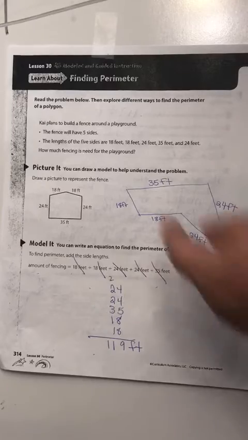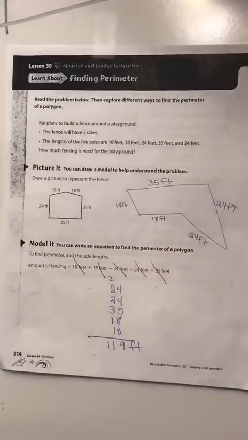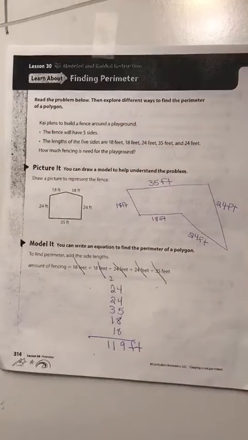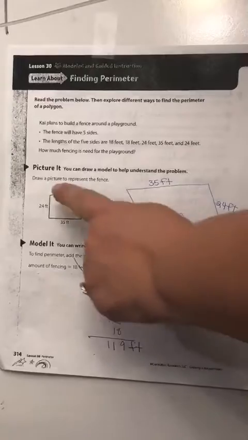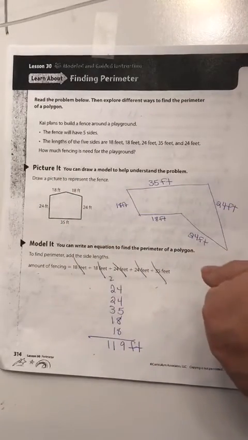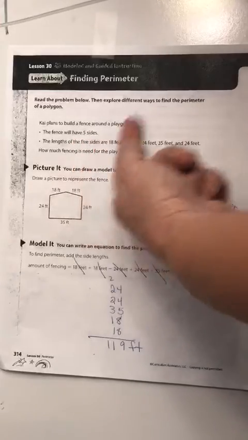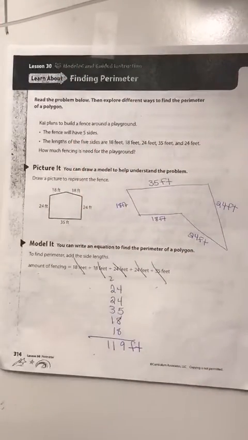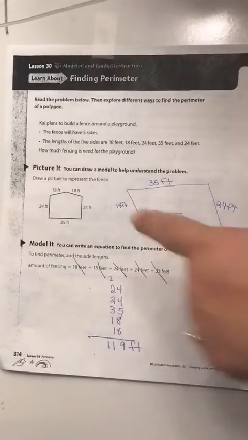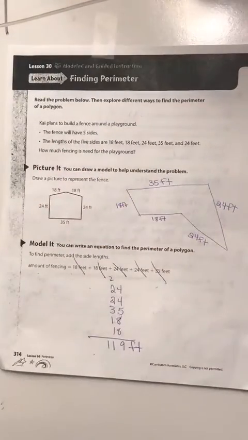So when we find the perimeter for Kai, if you'll look, they've already given you a problem here to tell you exactly what he's going to build, and they drew a model for you because it said that it's going to have 5 sides. So we know a 5-sided polygon is a pentagon. They drew what Miss Lisk likes to draw for a pentagon, something that looks like a little house. They've labeled each side with the measurements given.